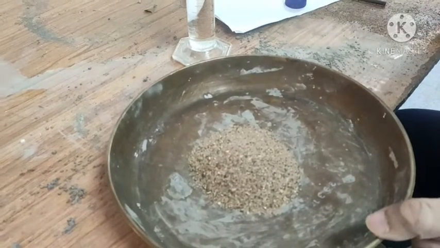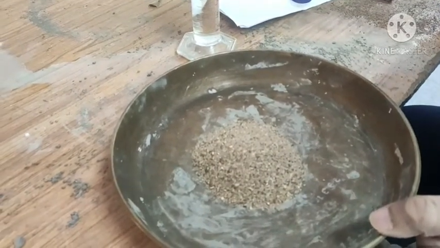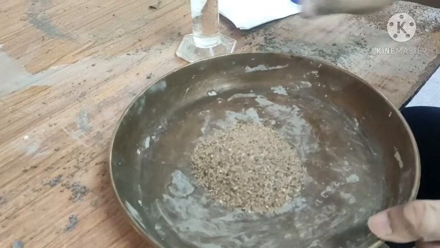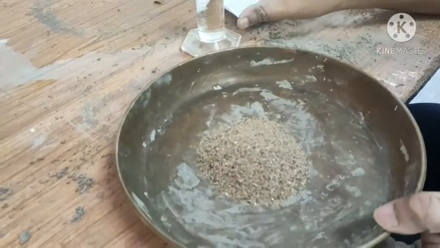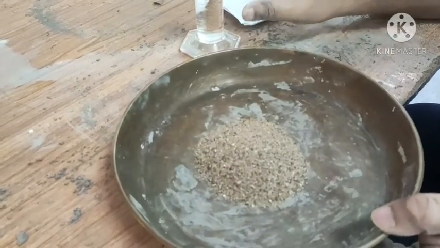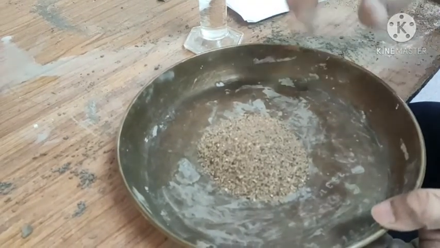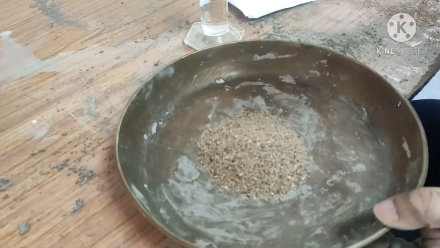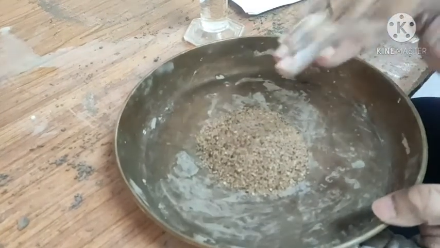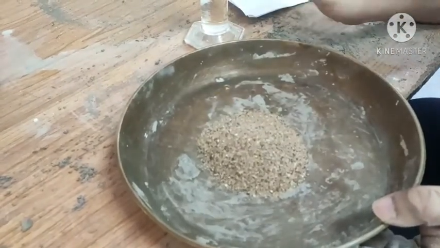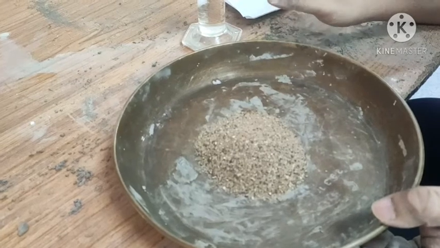First, we filled this cylinder with sand up to 2/3 of the height, that is 67 ml. Then we transferred that sand to a pot so that no sand was lost. Second step, we have filled this cylinder up to half with water.